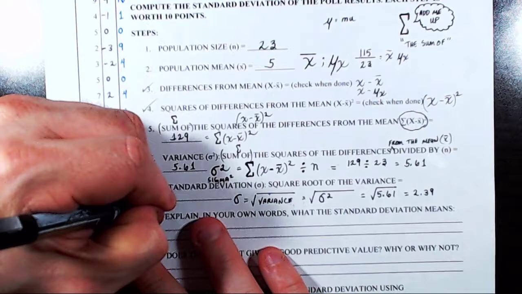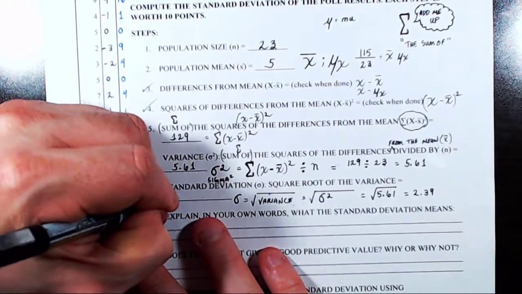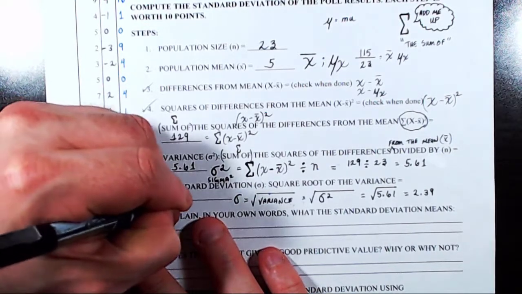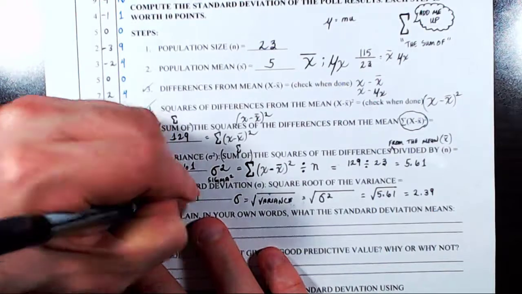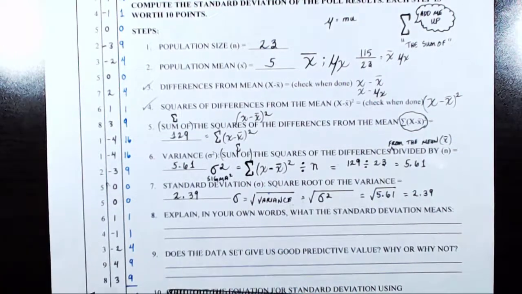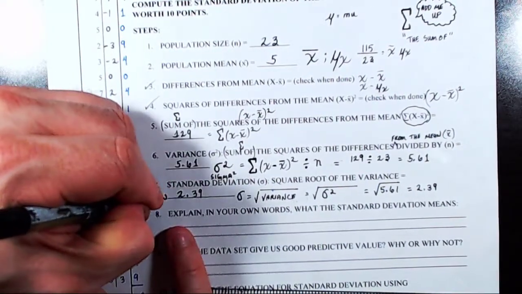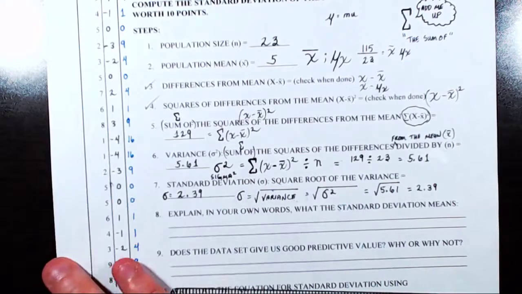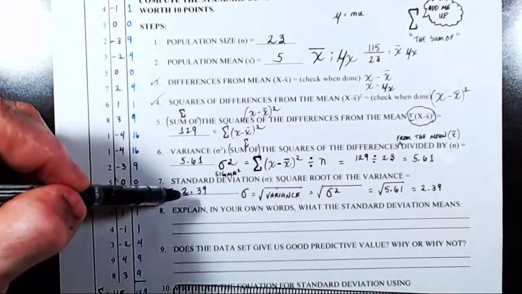So the standard deviation from the mean is 2.37. That's the answer. That's sigma, standard deviation, in these poll results.